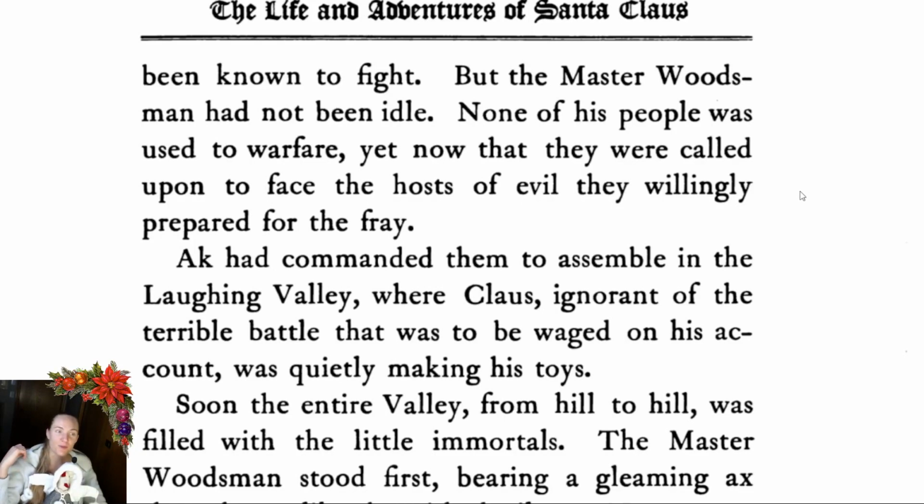But the Master Woodsman had not been idle. None of his people was used to warfare, yet now that they were called upon to face the hosts of evil, they willingly prepared for the fray. Ak had commanded them to assemble in the Laughing Valley, where Claus, ignorant of the terrible battle that was to be waged on his account, was quietly making his toys. Soon the entire valley, from hill to hill, was filled with the little immortals.